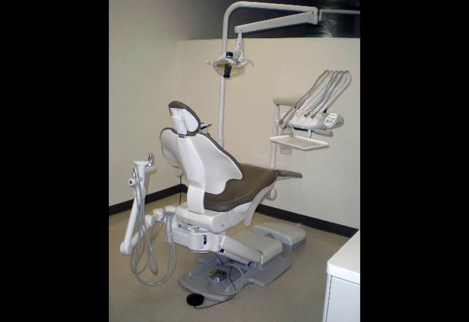The dental chair is composed of a back, a base, and a headrest. The back of the chair and the base of the chair can be moved into different positions. Controlling the position of the back of the chair and the base of the chair is done by the keypad. We'll show you the keypad later in this video. The headrest can be repositioned to accommodate any patient that is sitting in the dental chair.